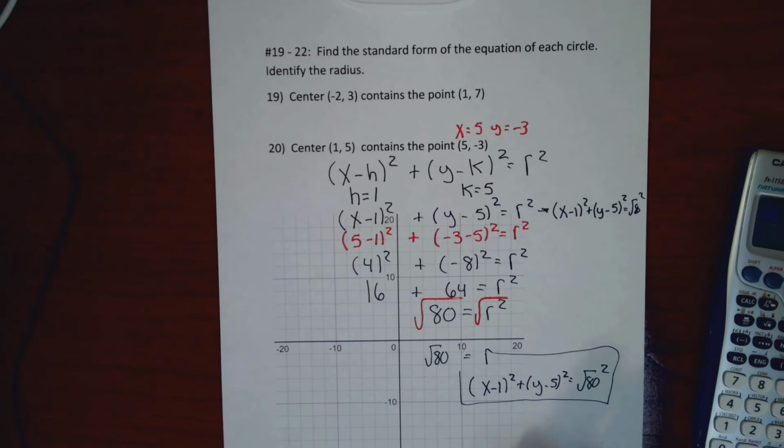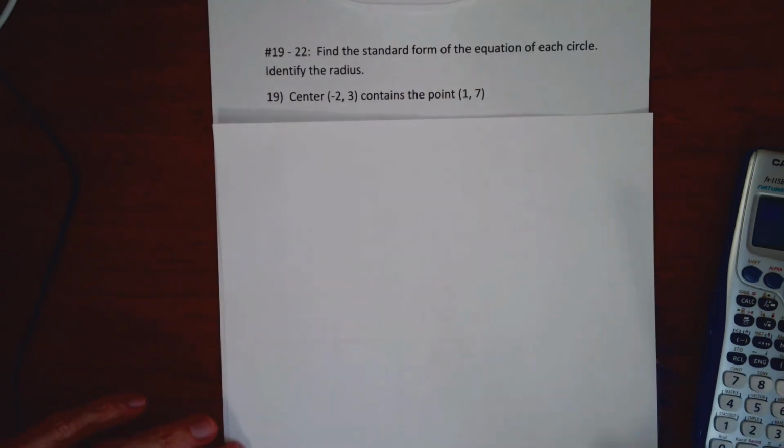Let's do 19 together because we've got some time. This is a short video. So let's work on 19. Hopefully this comes out better.